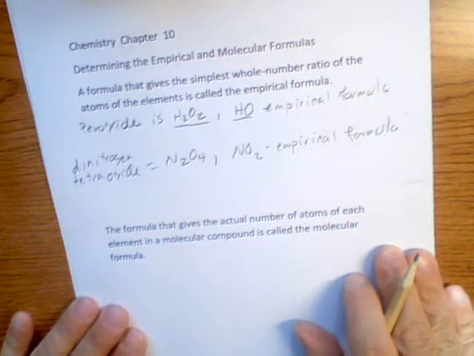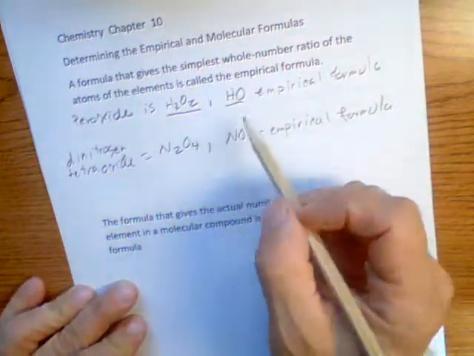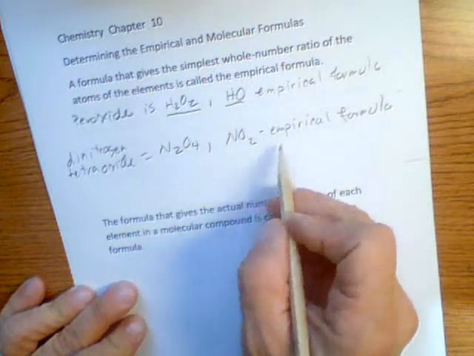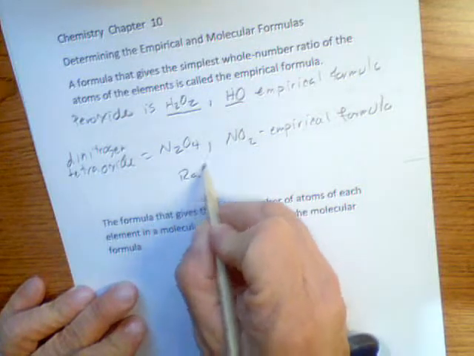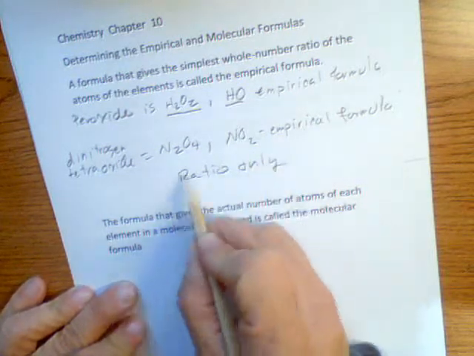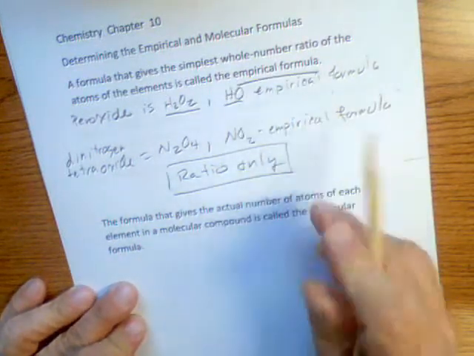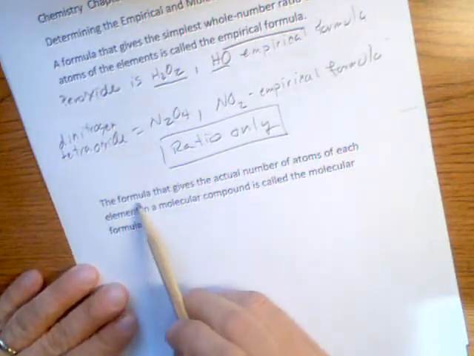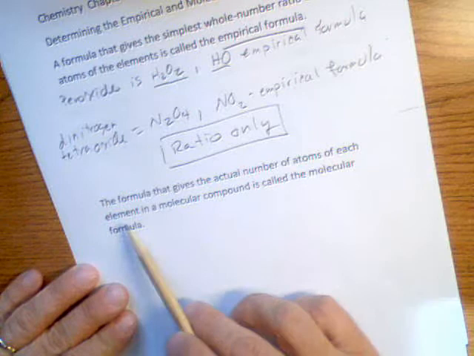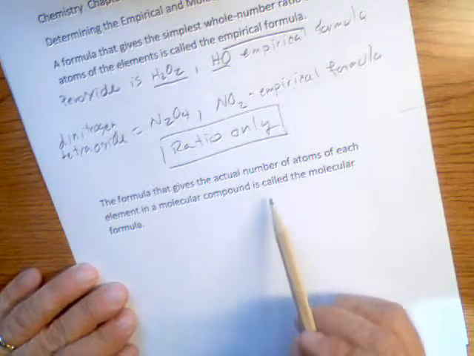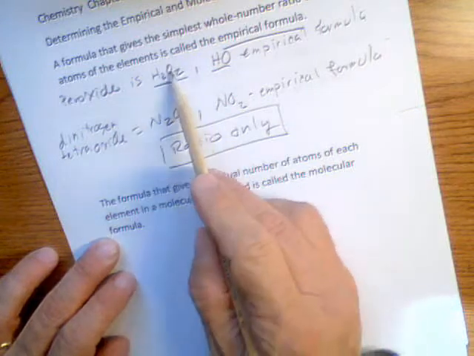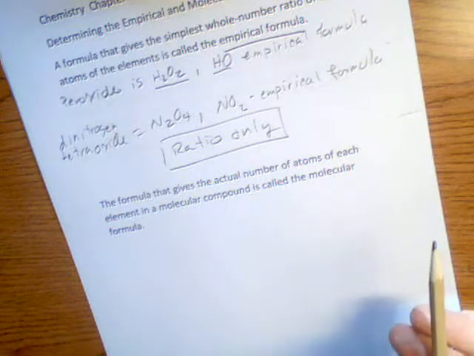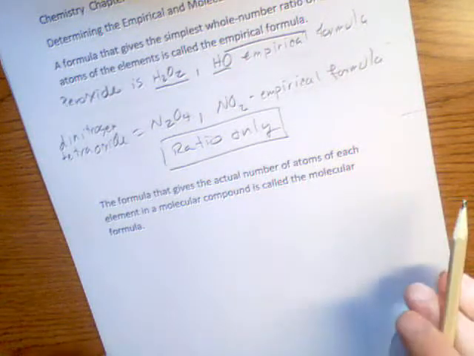All right? Now, the one thing you have to remember about empirical formula is that it just shows the ratios only. It shows the smallest number ratio only. That's what empirical formulas do. Now, the formula that gives the actual number of atoms of each element in a molecular compound is called the molecular formula. And so here are our molecular formulas. But I wanted to make sure we understood the distinction between empirical and molecular formulas before we move forward.